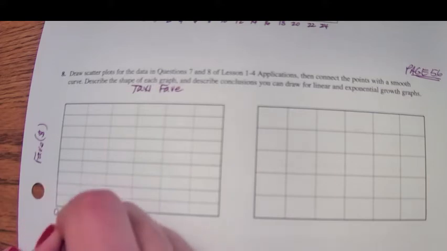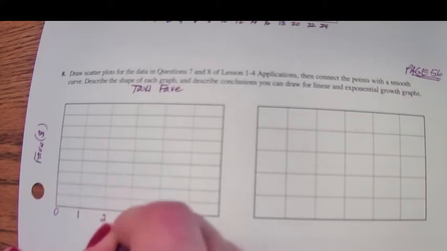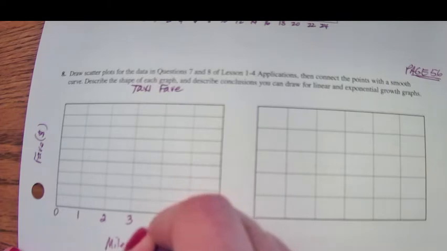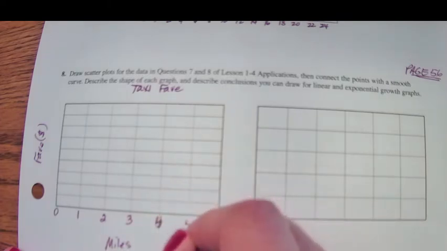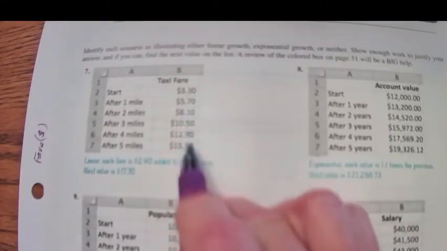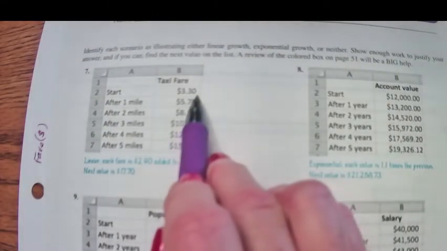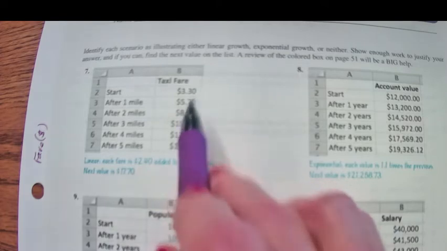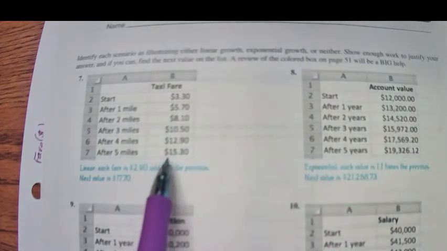So 0 miles, 1 mile driven, 2 miles driven, 3 miles driven, 4 miles driven, 5 miles, and then we actually put in a 6th value. And so our fares go between $3.30 up to $17.70. That was our last.